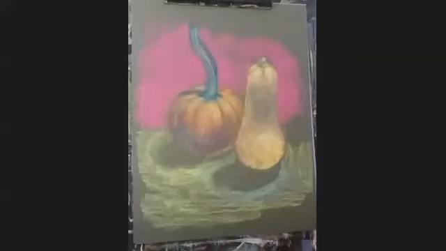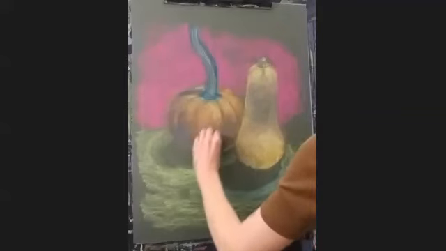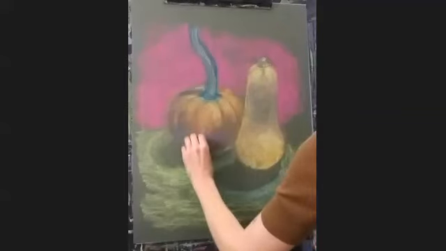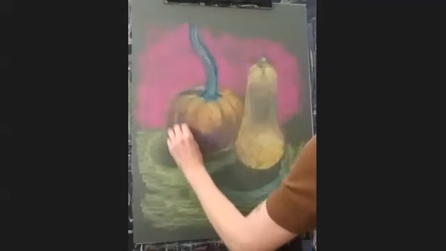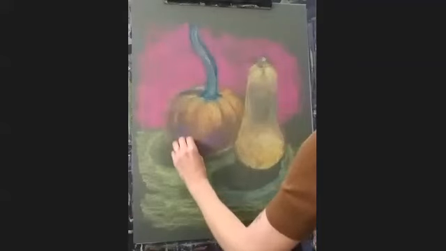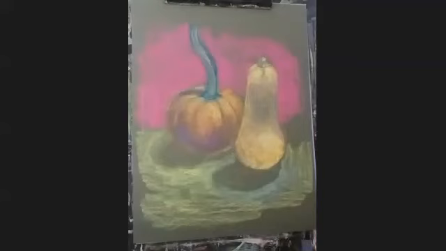So now I'm looking at this and I think I might actually want to brighten up the shadows a tiny bit. So again, I continue to work lightly here. I'm thinking about incorporating a little bit more purple into my shadows on the pumpkin.